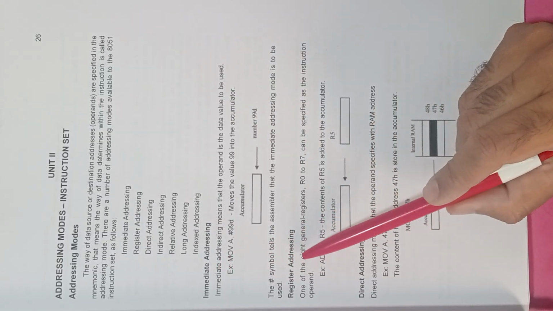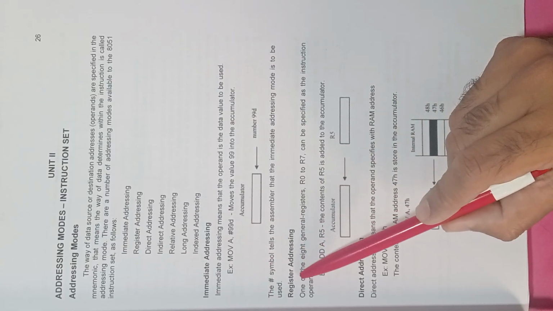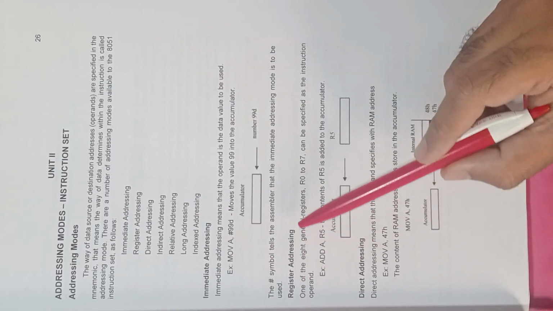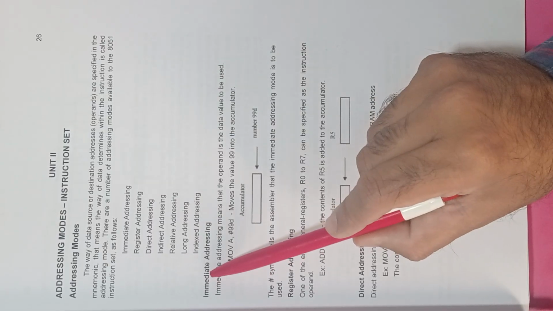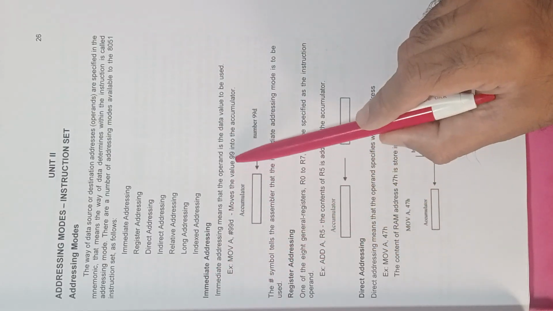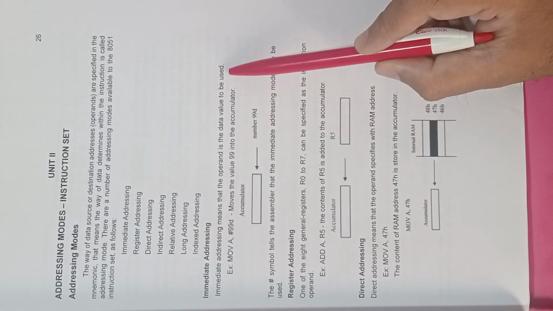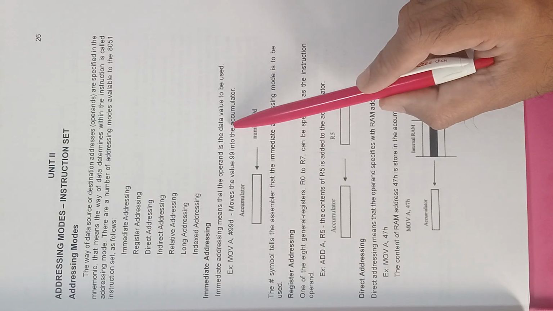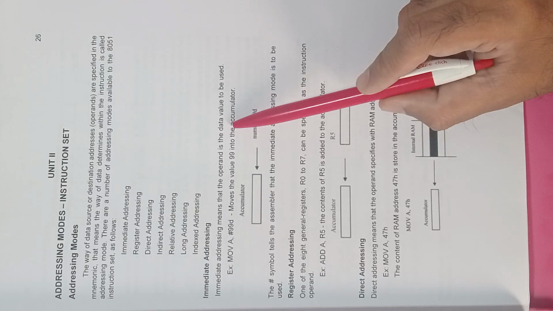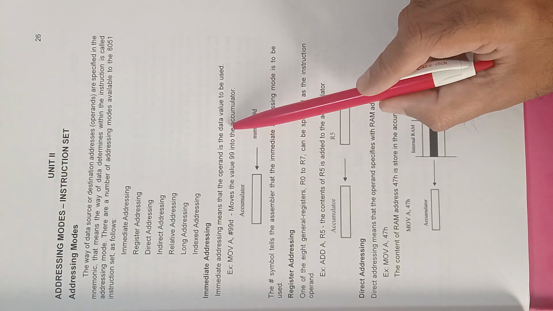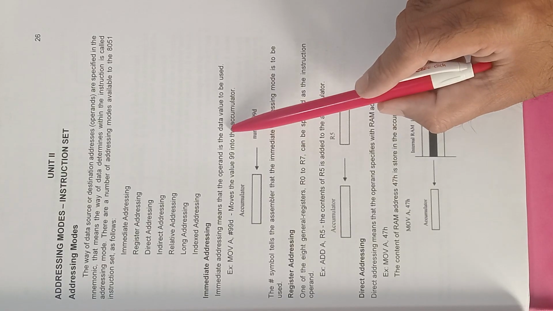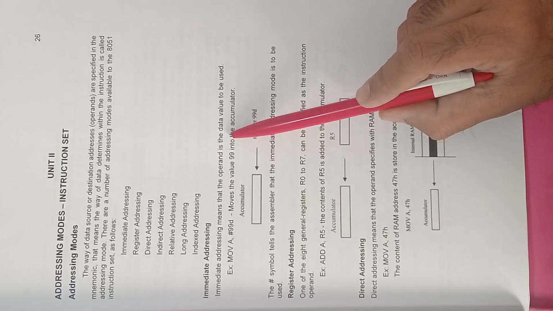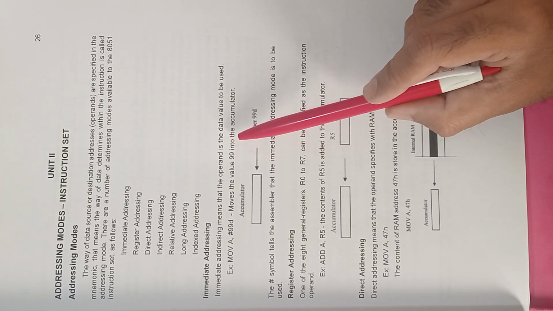Now register addressing. As the name suggests, it stores the value in the register. This is immediate addressing: the operand is the data value to be used. Data value means, if in C or Python we store a value, a is equal to 5, then 5 is the value, and a has some address, so we are storing the value to the address. That is important.